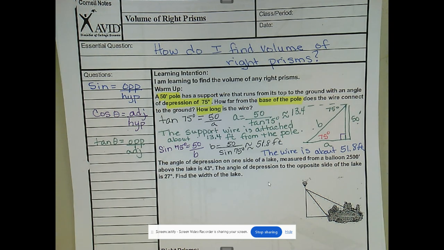The angle of depression on one side of the lake measured from a balloon that is 2,500 feet above the lake is 43 degrees. The angle of depression to the opposite side of the lake is 27. Find the width of the lake.